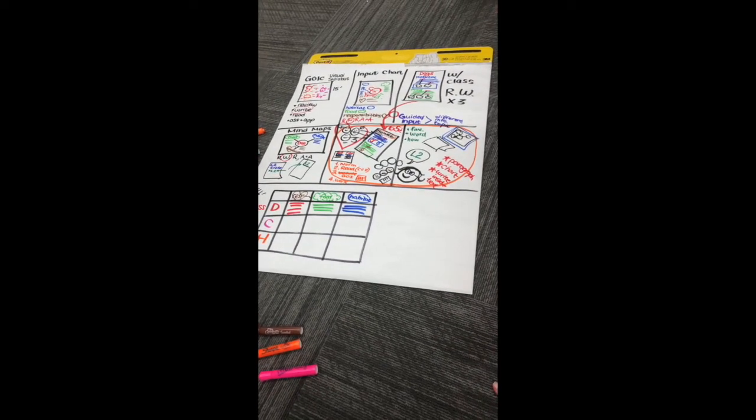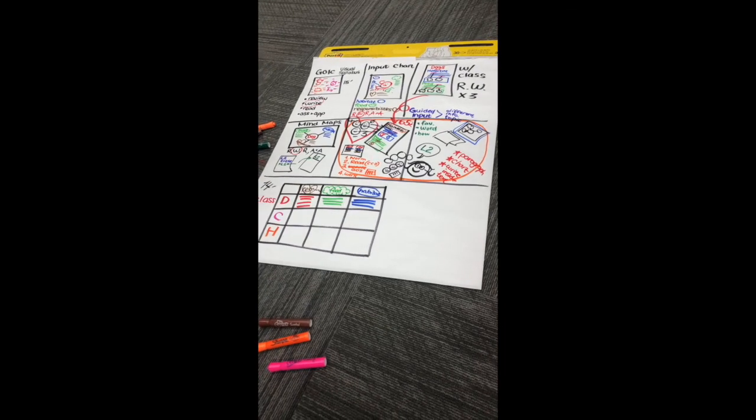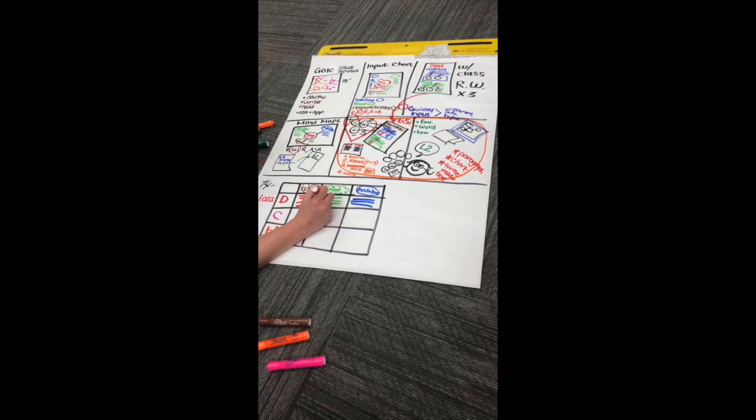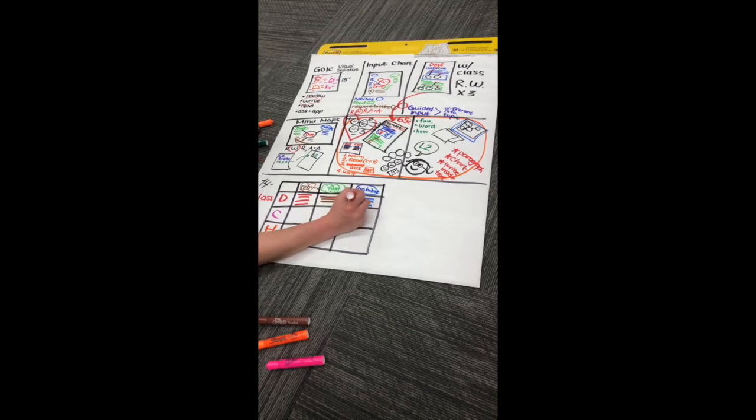Wait, why did I do that? Why did I change? That should not change. Oh no, I'm so sad. It was so pretty. This should be all red, because it's all about the dog.